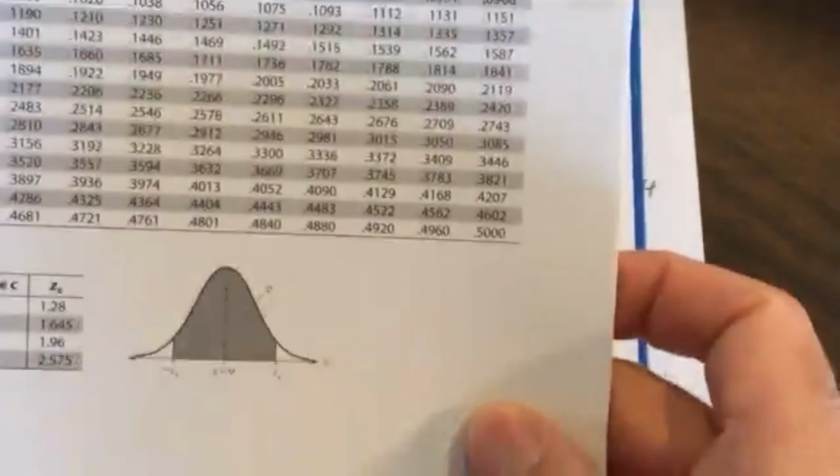First, we can use the table in the back of the book. And you could certainly use the regular old standard normal table that we've looked at before, but there's a little insert, right here at the bottom of one of these pages.